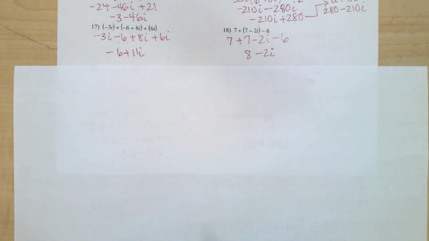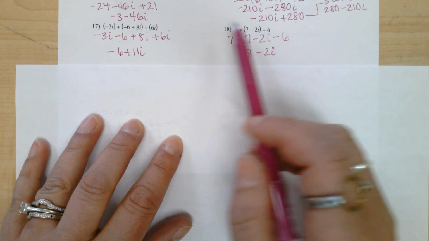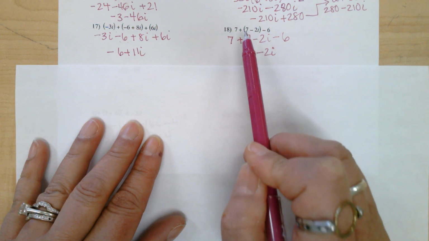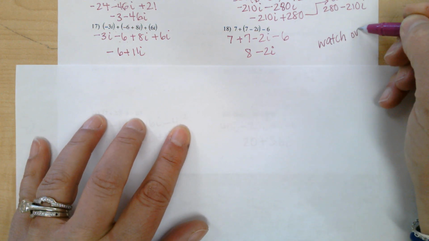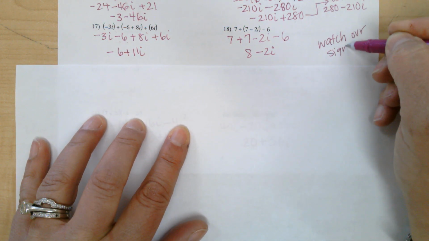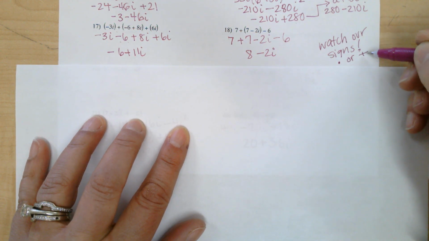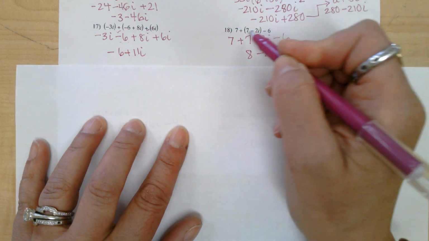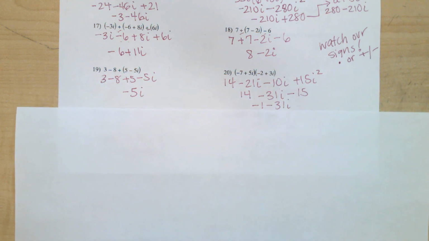There's two more sets, so here's 17 and 18. And being careful with these, 17 and 18, we're not multiplying. We are adding and subtracting, okay? Adding and subtracting, so be careful. So this one, we're going to watch our signs. Are we multiplying or are we adding, subtracting? Be careful. Addition, addition, addition, subtraction. So be careful, okay? Let's see what these next ones are.